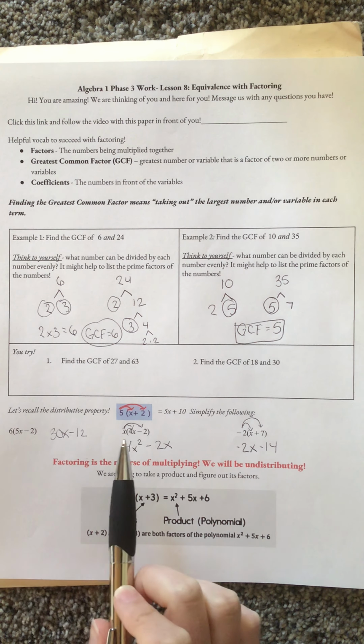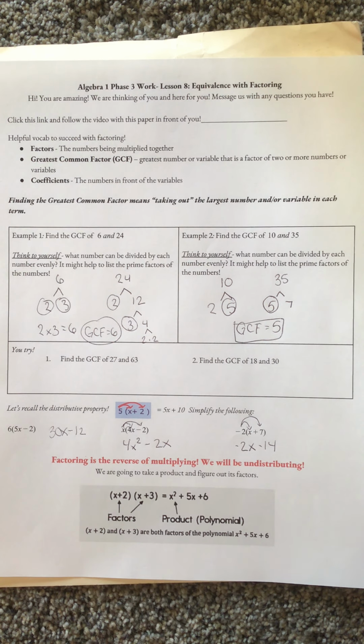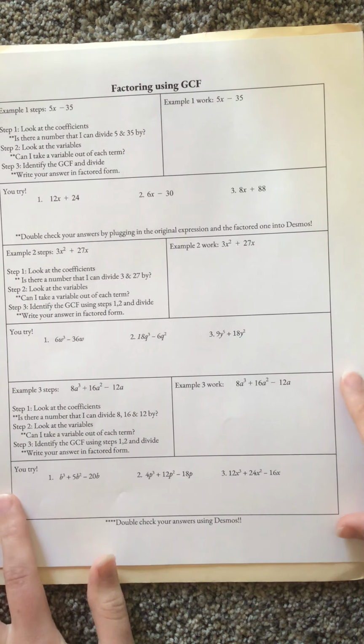Right here we just distributed. When we factor, we're undoing that process. So we are going to be given a product that looks like this, and we've got to figure out what two things multiply together. Those are our factors. Okay? So we go to the next page.